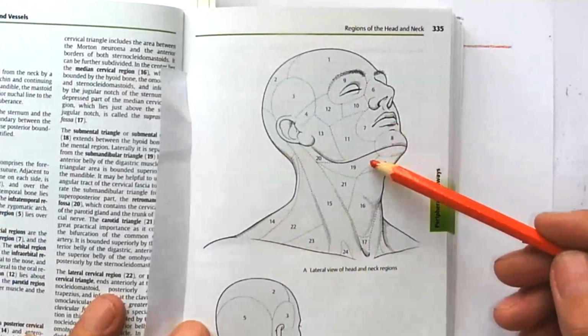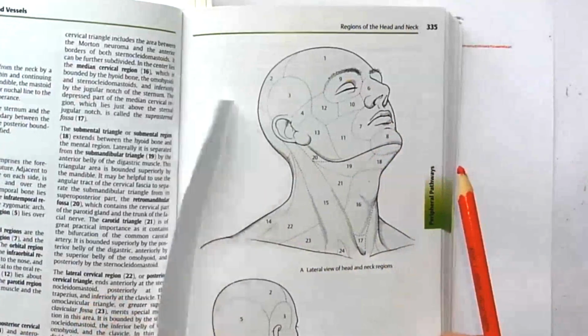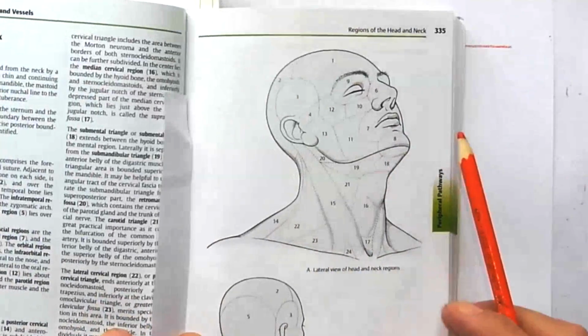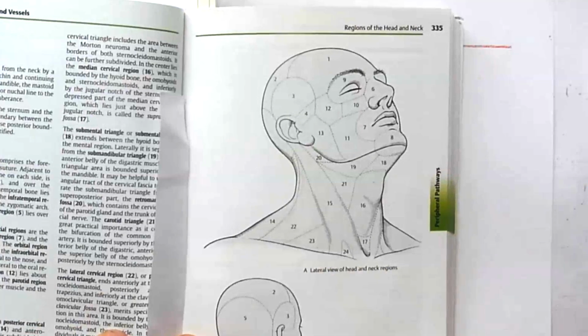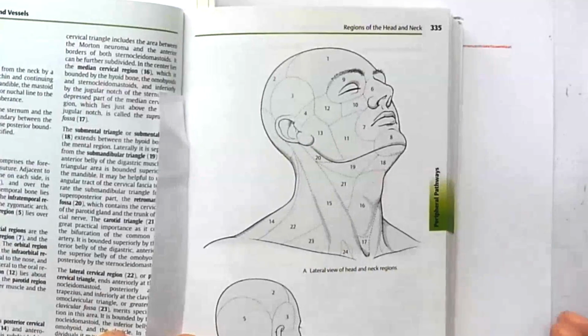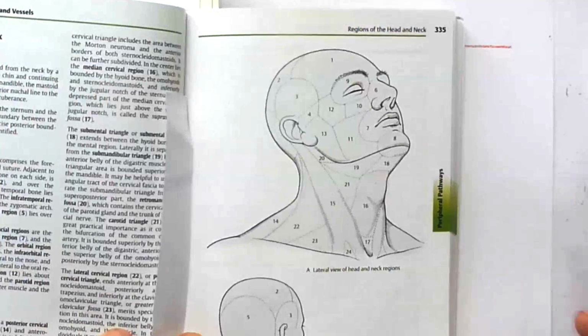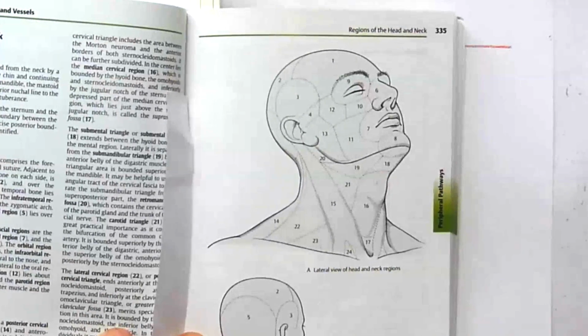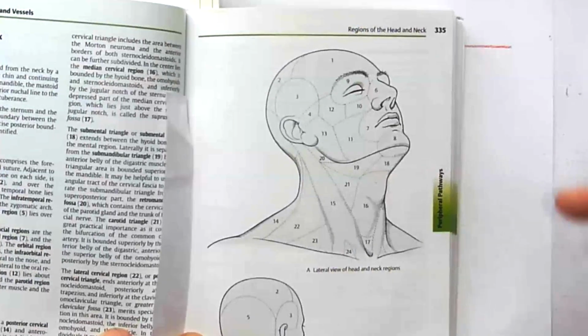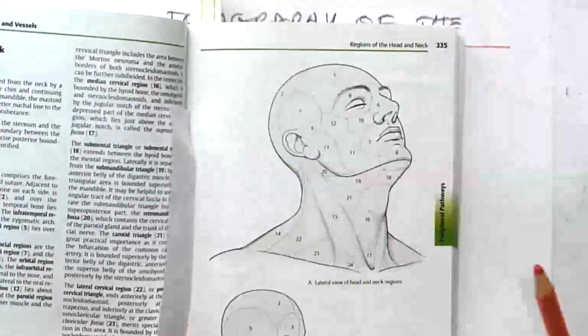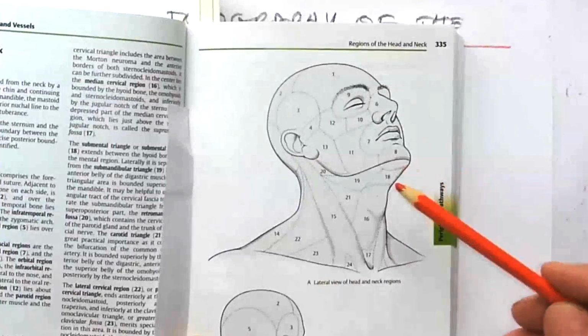Now, the regions are in fact, or could be called, the superficial regions, because as we remember from the head, which was more complicated, we divided the regions into the superficial and deep ones. Here we don't have practically the deep regions. We have deep spaces, as we will see in one of the first drawings. But the regions are quite clear.